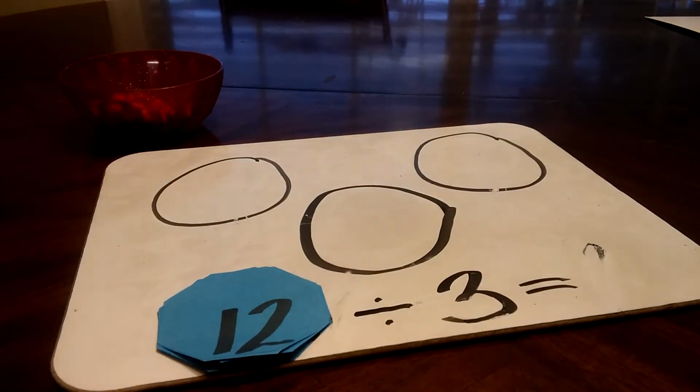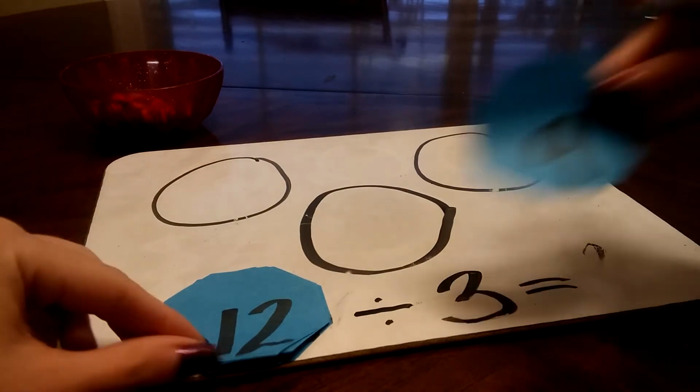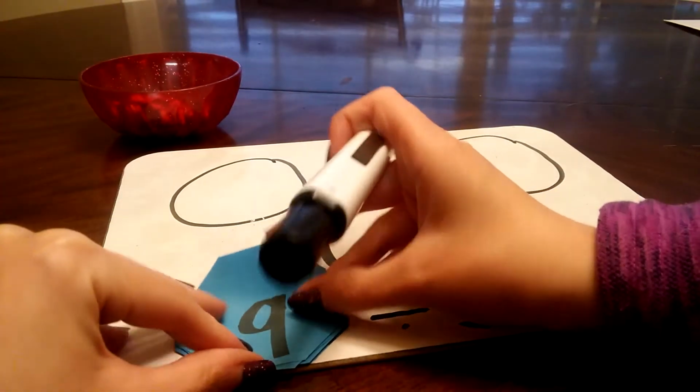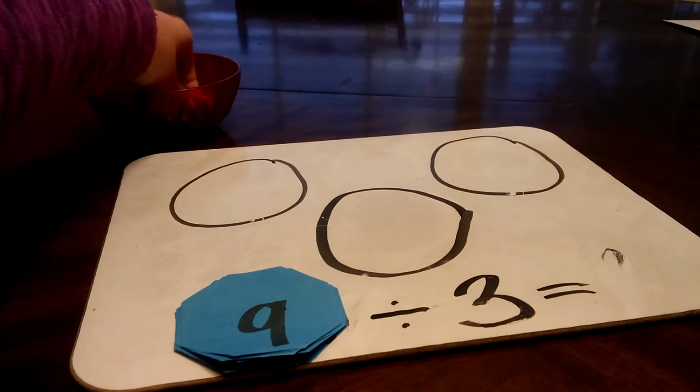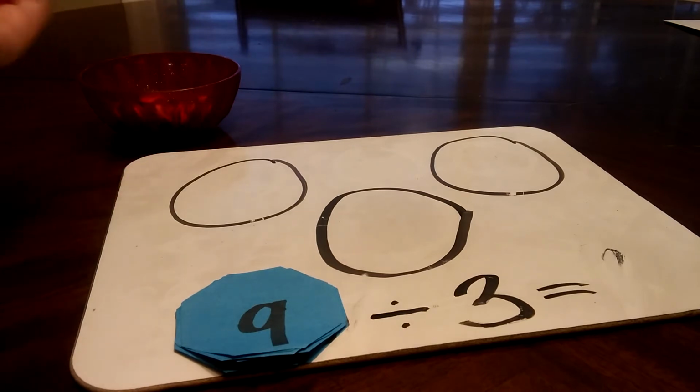Oops, almost. Oh, I pulled up more than one. Hang on. Okay, our next number is going to be 9. Wanted to skip 9. Okay, so 9 divided by 3 means we're going to take 9, and we're going to put 9 M&Ms into 3 equal groups.